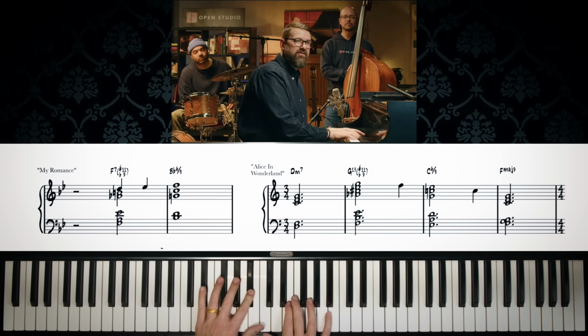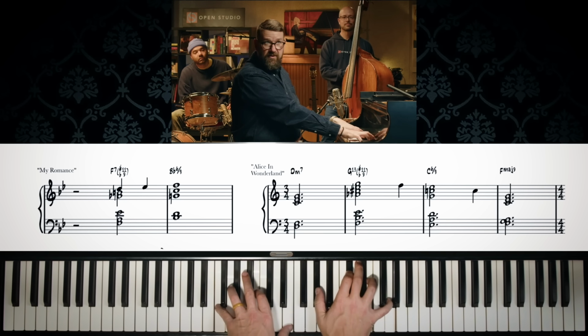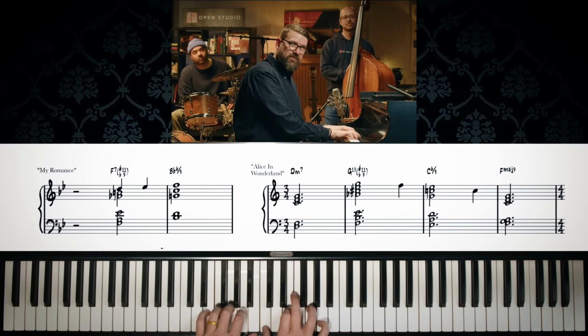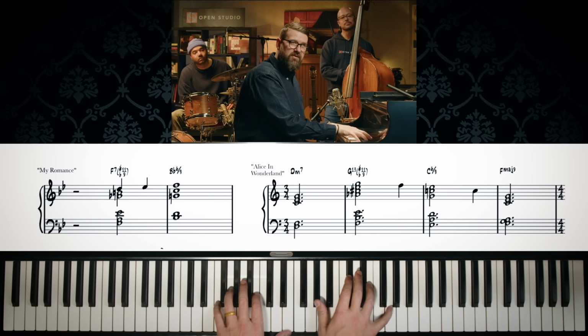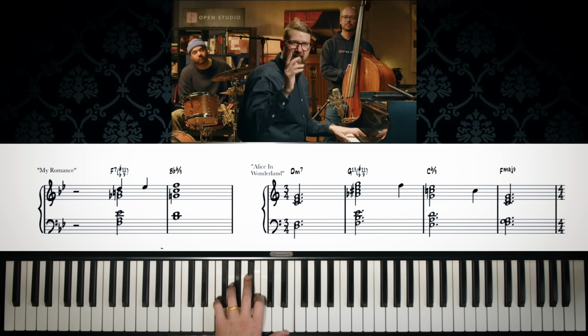And then another Bill Evans thing, the Alice in Wonderland. You hear him directly do this. Right? The first 4 bars of Alice in Wonderland. That's straight from those voicings we were playing. Let's do the Alice in Wonderland real quick.